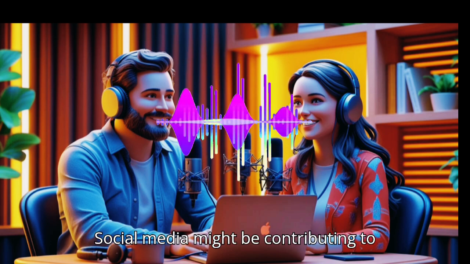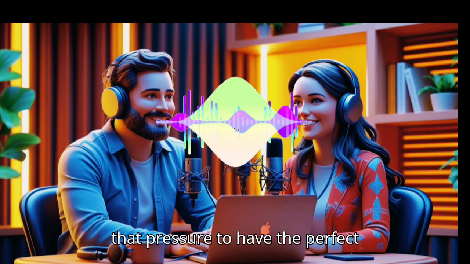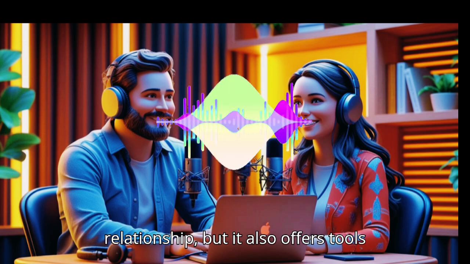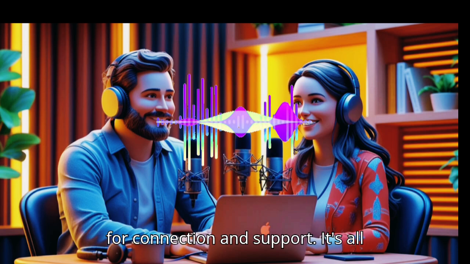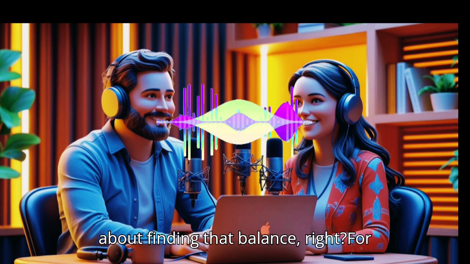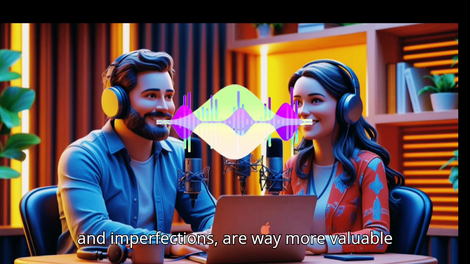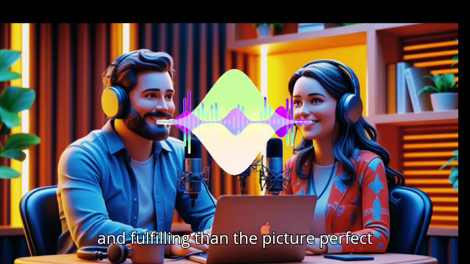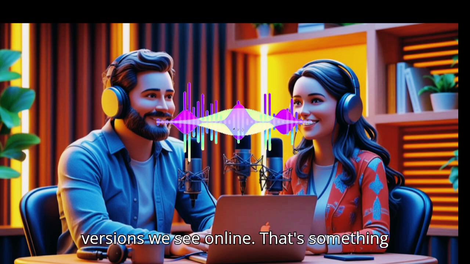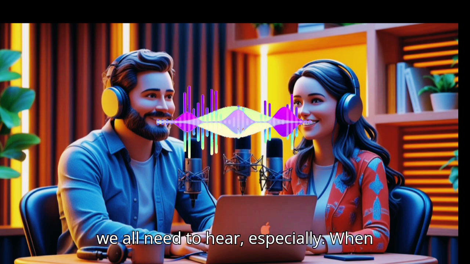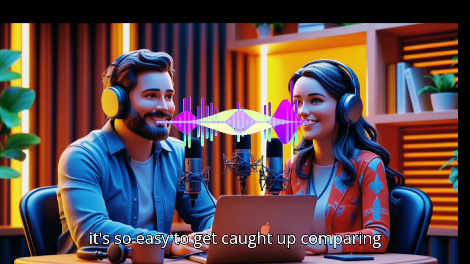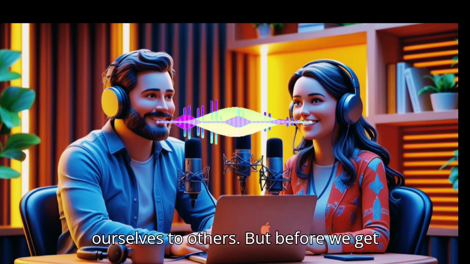It's interesting. Social media might be contributing to that pressure to have the perfect relationship, but it also offers tools for connection and support. It's all about finding that balance, right? For sure. And realizing that real relationships, with all their messiness and imperfections, are way more valuable and fulfilling than the picture-perfect versions we see online. That's something we all need to hear, especially when it's so easy to get caught up comparing ourselves to others.